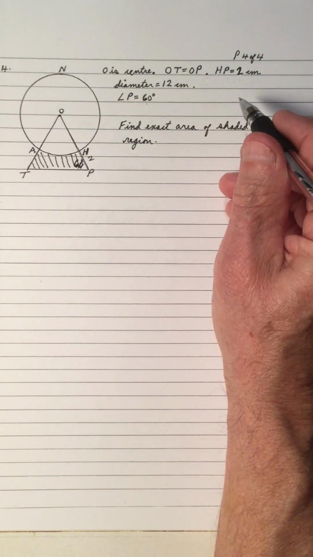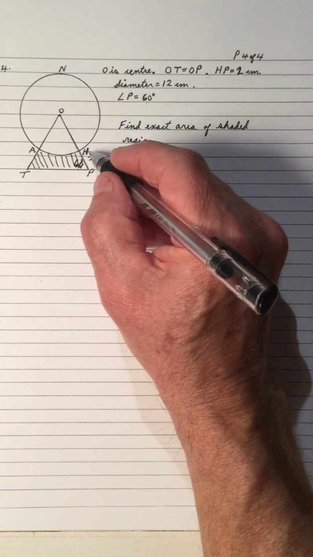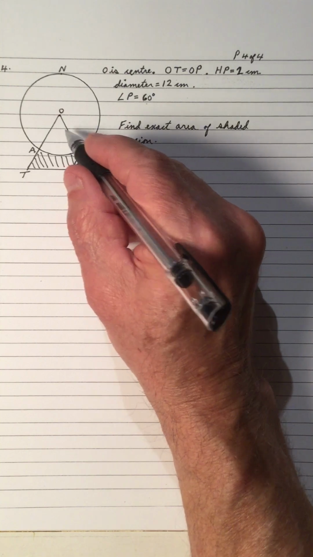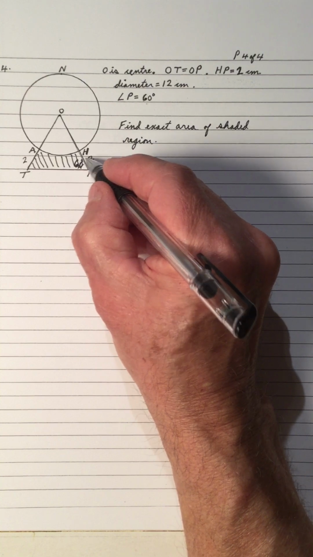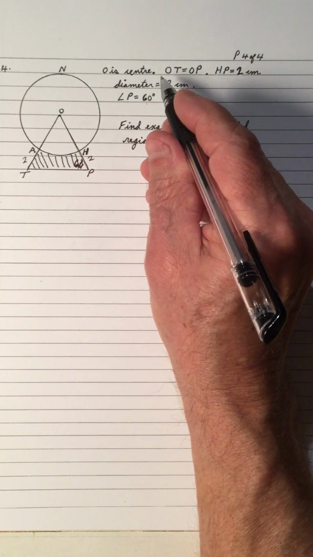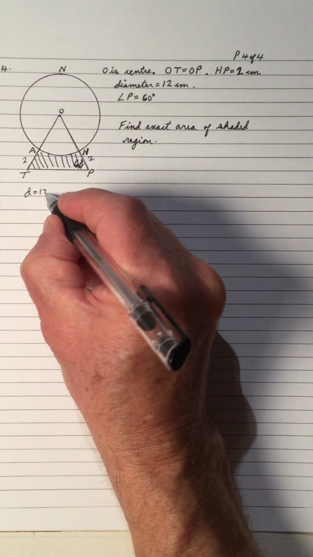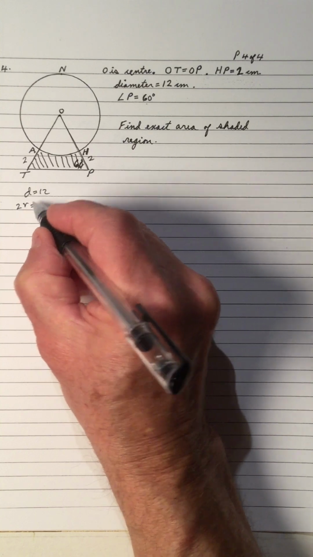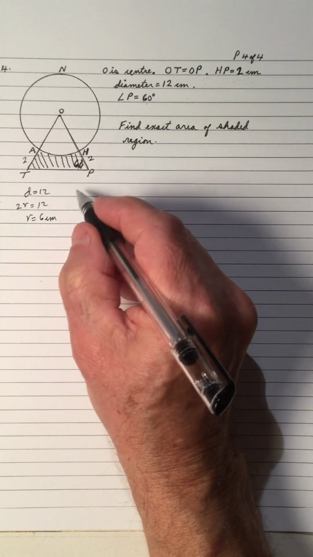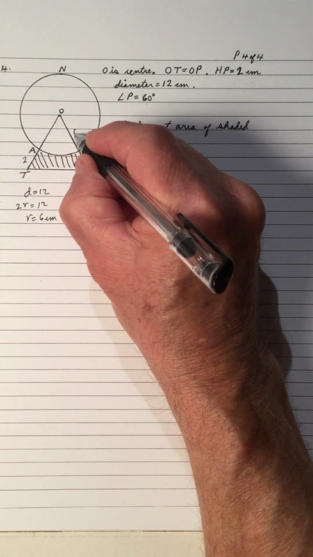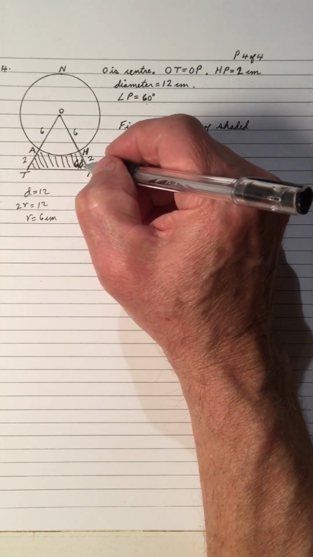And my diameter is 12. So let's see, we have 2. Those 2 are equal. So if OT equals OP, and that's 2, then AT must be 2. And the diameter is 12, so D equals 12. The diameter is twice the radius, so the radius is 6 centimeters. So that means OH is 6. That means OA is 6, because the radii of a circle are equal.